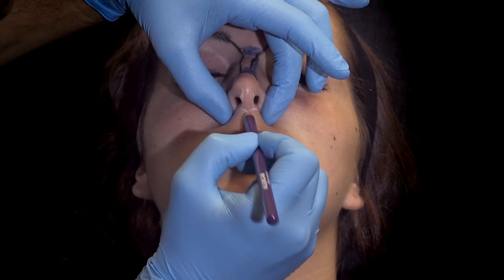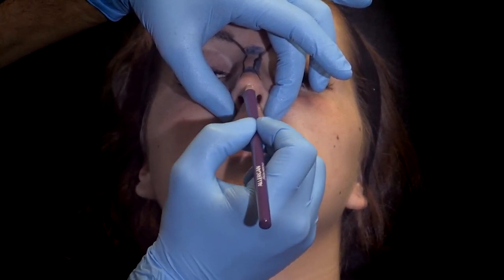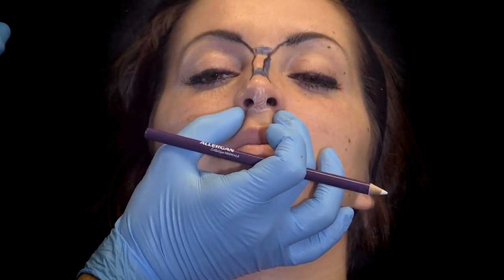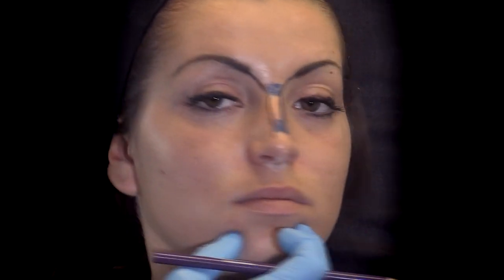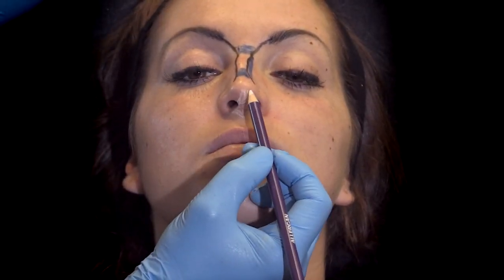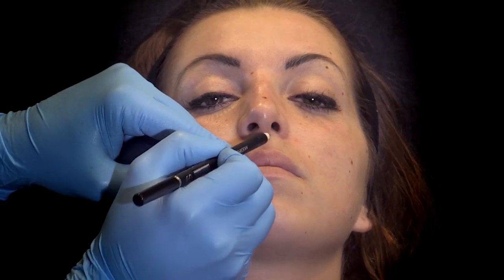But first, we may start with the Eiffel Tower concept by lifting the tip with a columellar strut with a thick volumizer HA gel to obtain a tip rotation. At the end, we will have a tip refinement with two light projections.